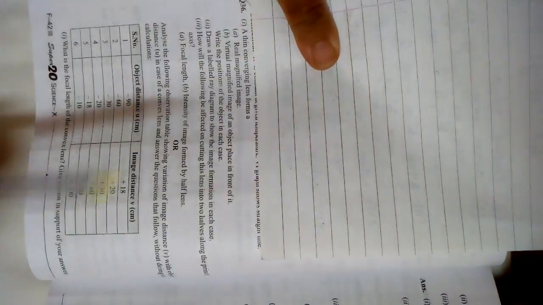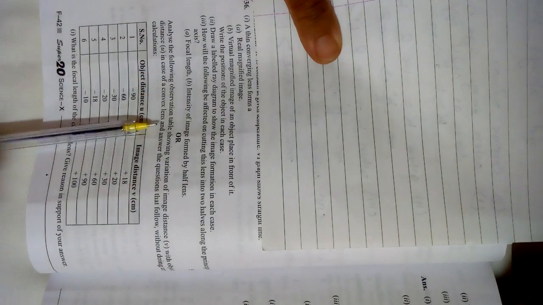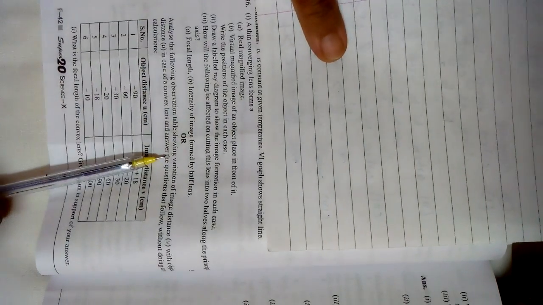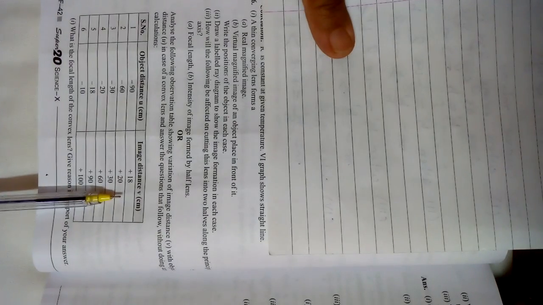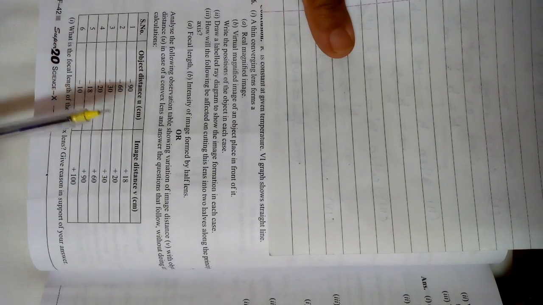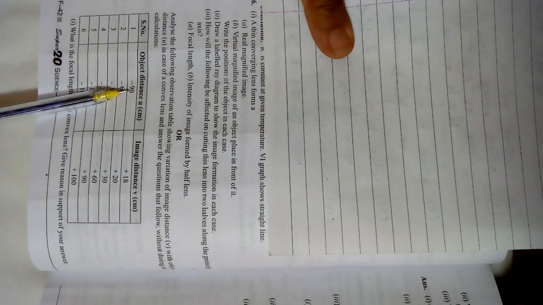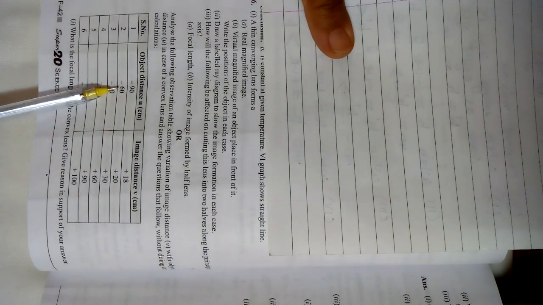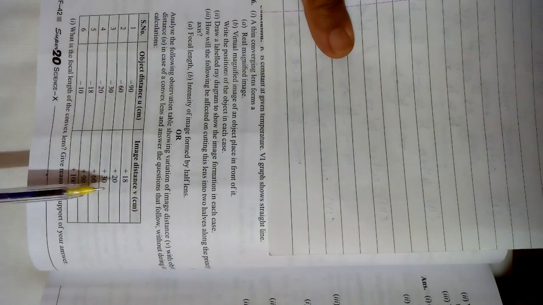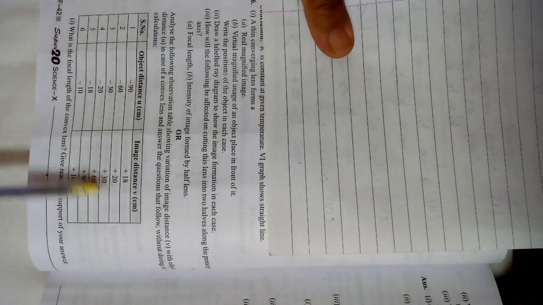Now the next question is, we have to analyze the given observations in which object distance and image distance have been given for a convex lens. For object distance minus 90, the image distance is plus 18. For object distance minus 60, it is plus 20.